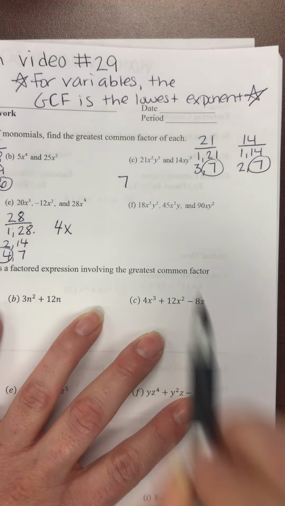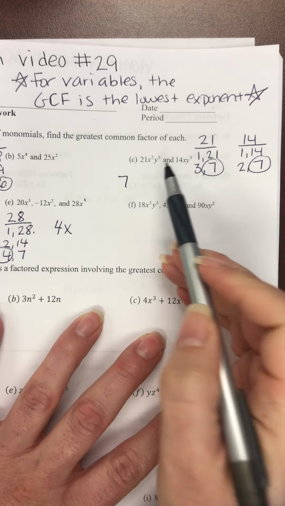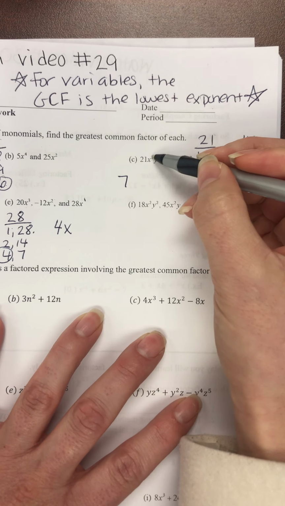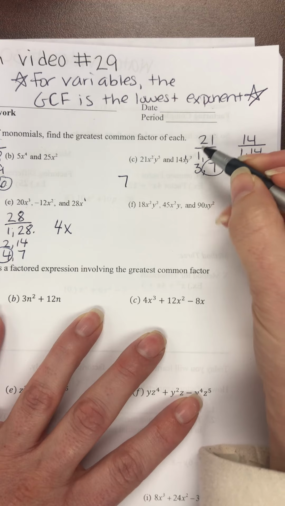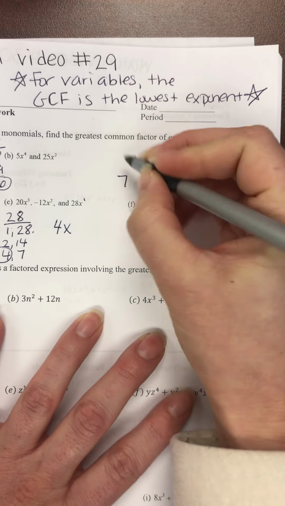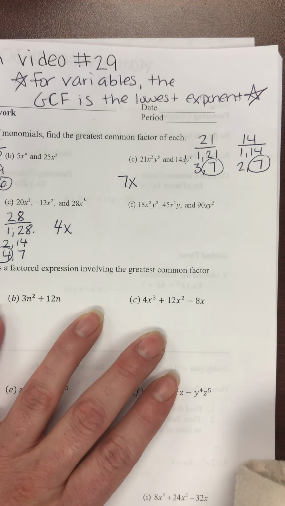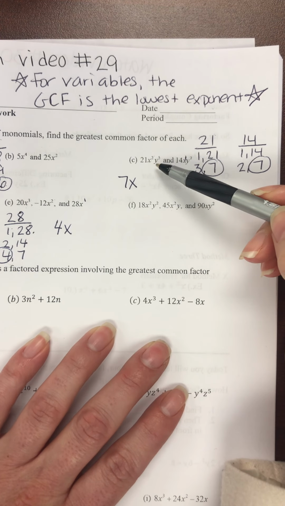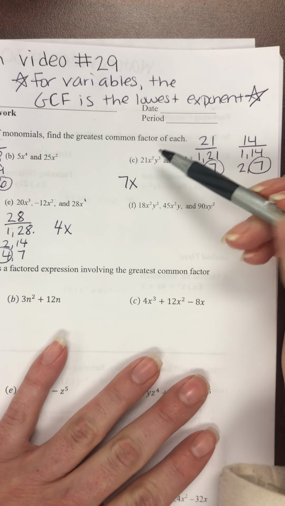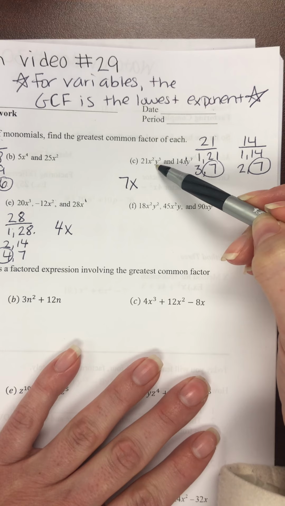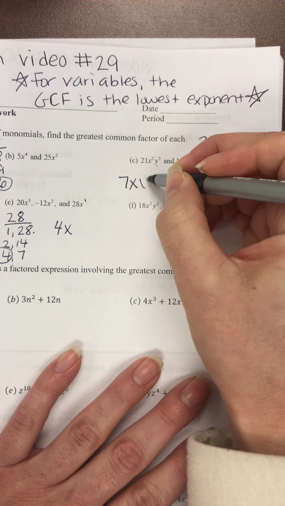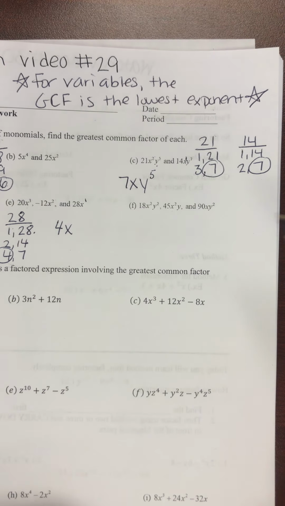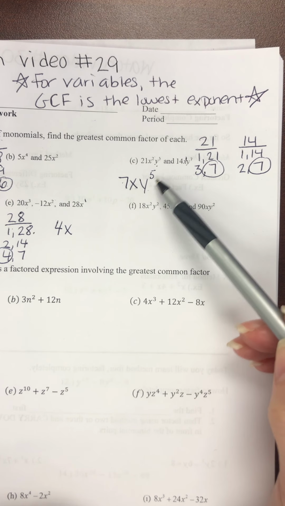This time, they have an x and a y. Since we have x to the second power here and x here, remember we're taking the lowest exponent, which is x. They also both have a y, so we treat these separately. With my y, I have y to the 5th and y to the 7th. The smallest is y to the 5th. So my greatest common factor would be 7x y to the 5th.